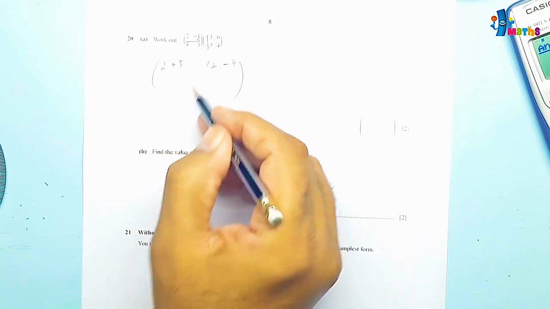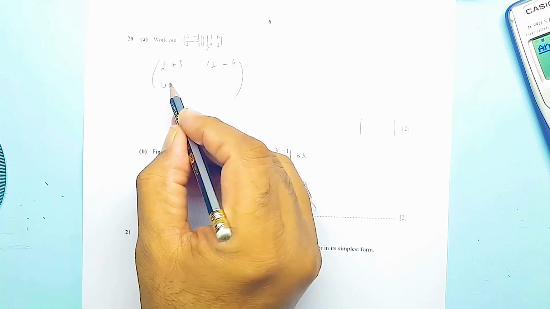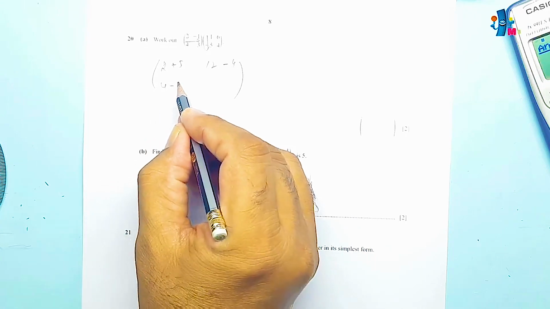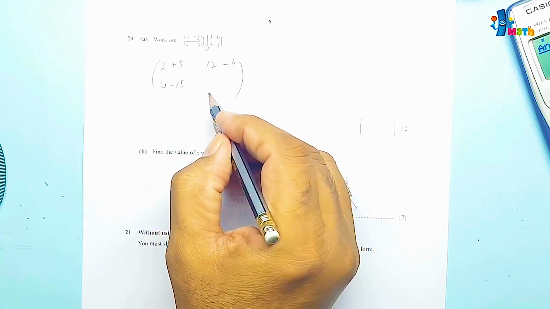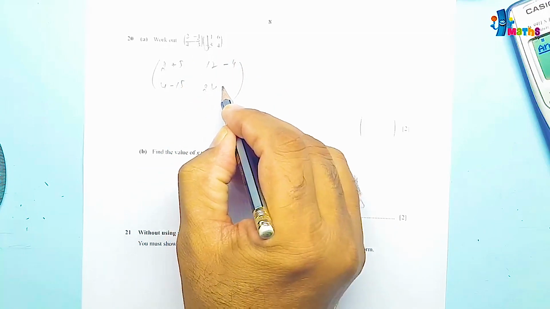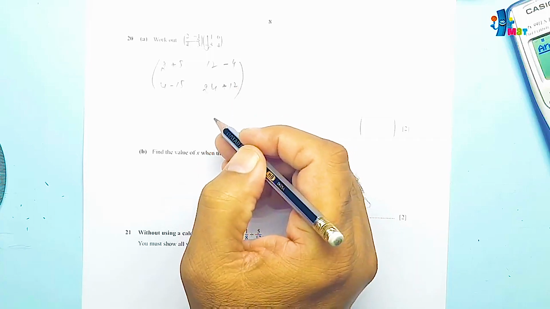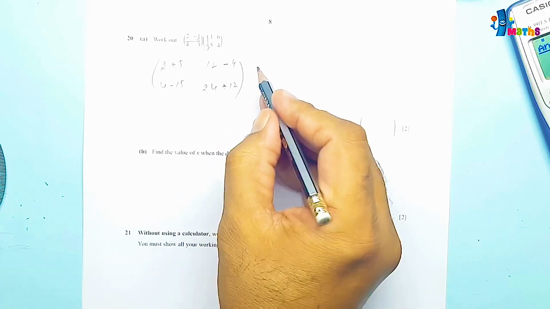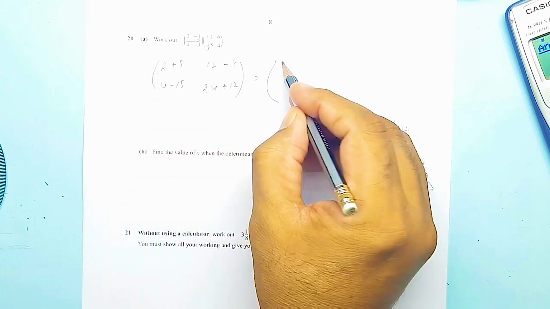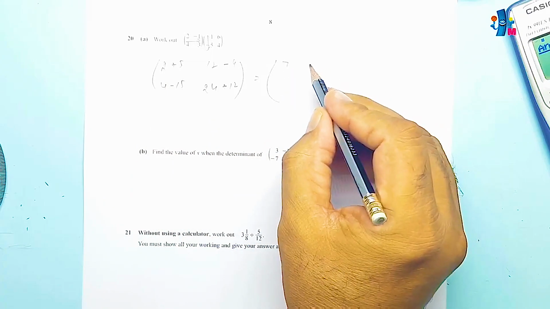And second row, first column will be 4 and minus 15, and this will be 24 and plus 12 basically.